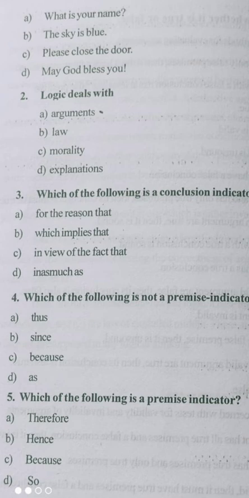Question number 5, which of the following is a premise indicator? Therefore, hence, because, so. Which of the following is the premise indicator? It is because. Thank you.